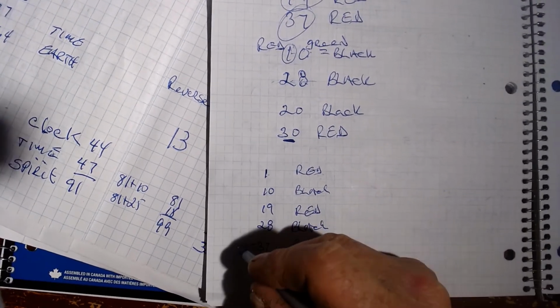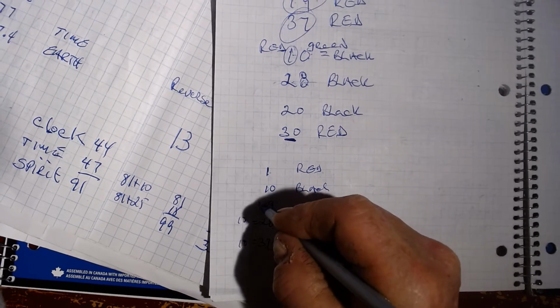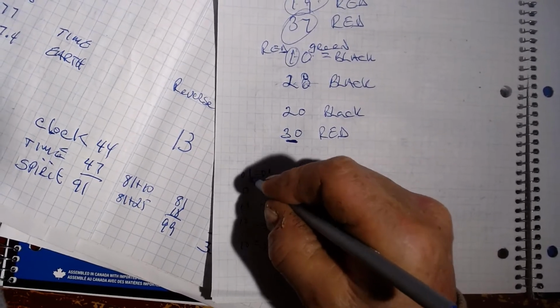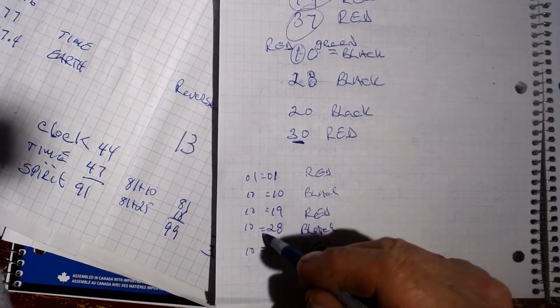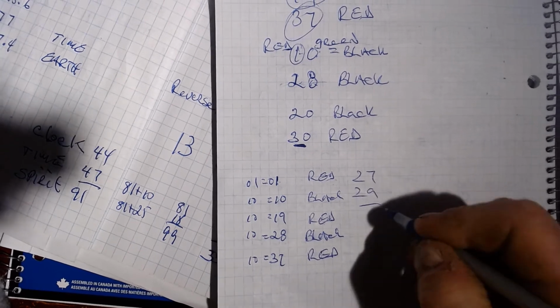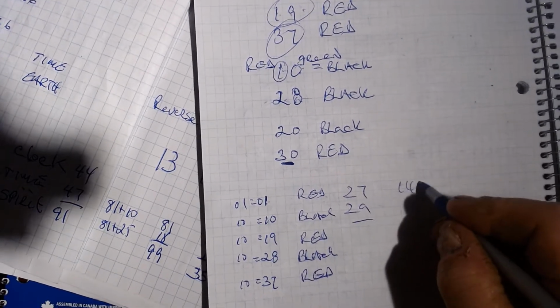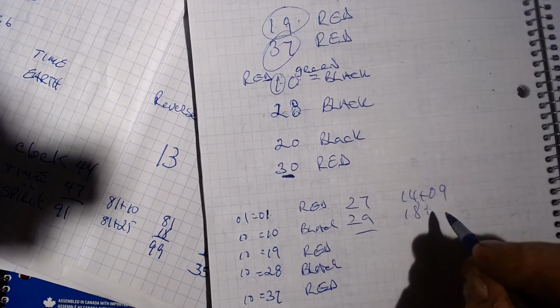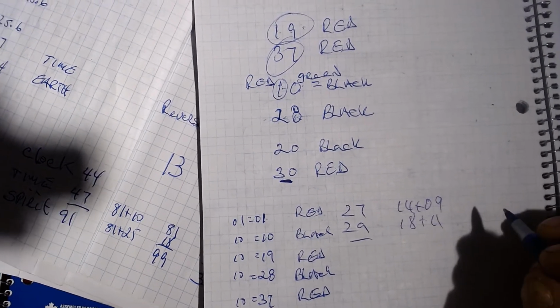7 and 3 equals 10, equals 1, 0, 1. So you would have, actually I'm not going to get into that. Red 27, black 29, and this is 14 and 0, 9. This is 18 and 11.